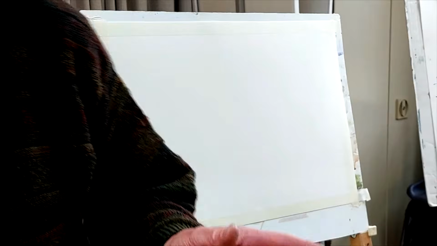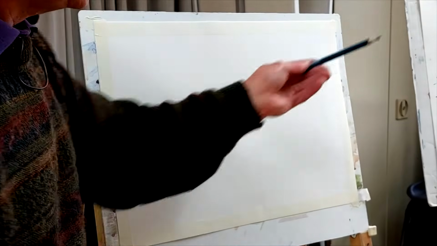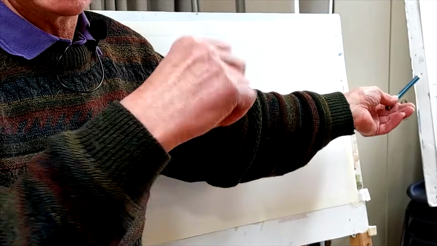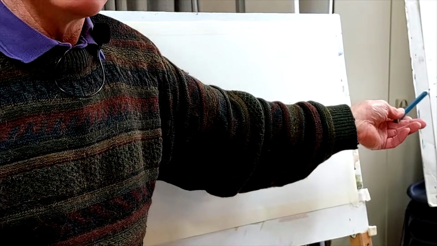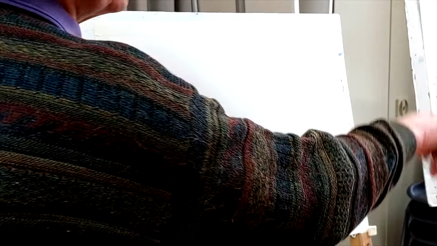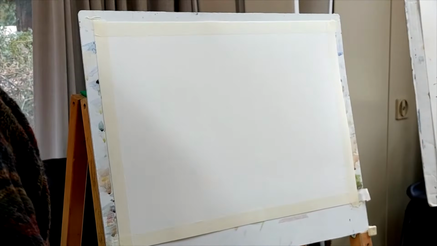Okay, well, the first thing obviously I need to do is to put the drawing down. Now that is the drawing that I've actually produced in pen, which gives you an idea of where we're going. We've got distance, we've got the tree. So let me put a little of the drawing down.